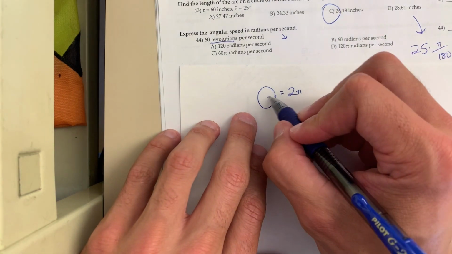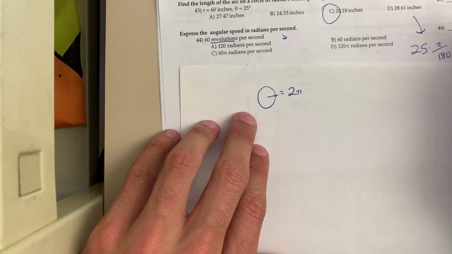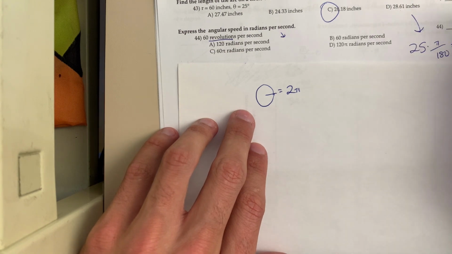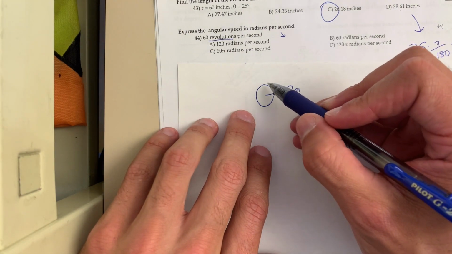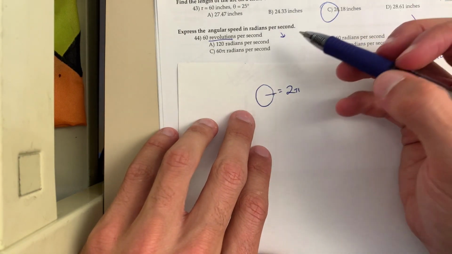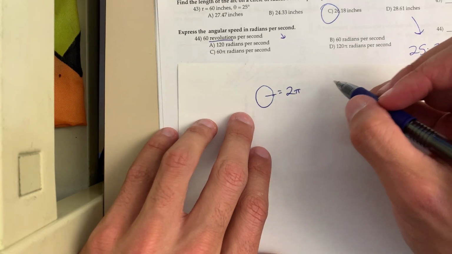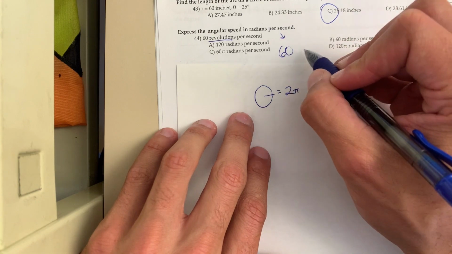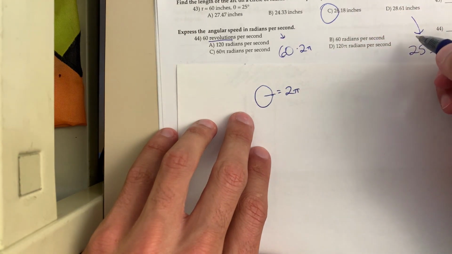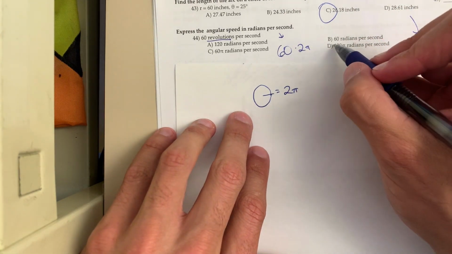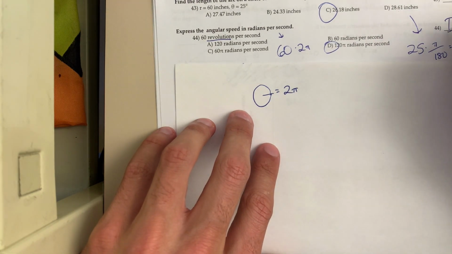So if I'm told that something is moving 60 revolutions per second, that's kind of saying one revolution is just equal to 1, right, when it's not in radians, but in radians, one revolution is equal to 2 pi. So I just basically need to do 60 revolutions per second times 2 pi, which gives me the number of radians per second, so that'll just be 120 pi radians per second.